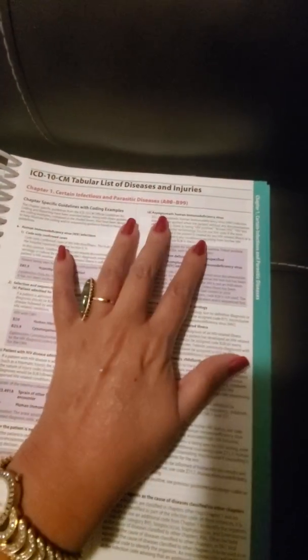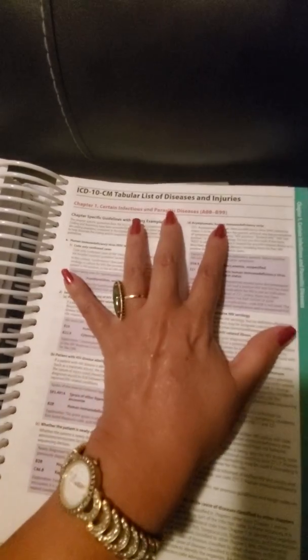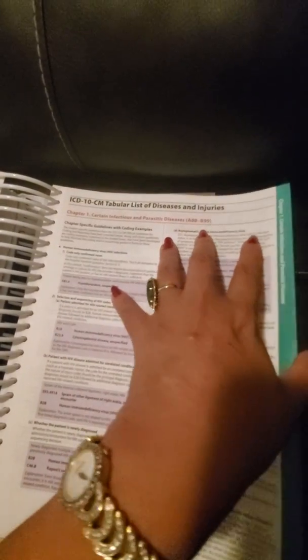In the front of each chapter, there are chapter-specific coding guidelines with coding examples, which is really great when you are first learning, or even if you are just doing a refresher. Each section has these.